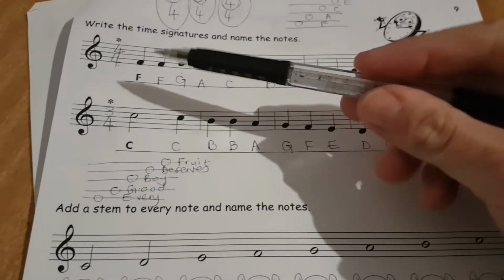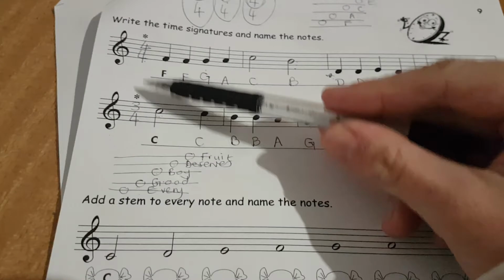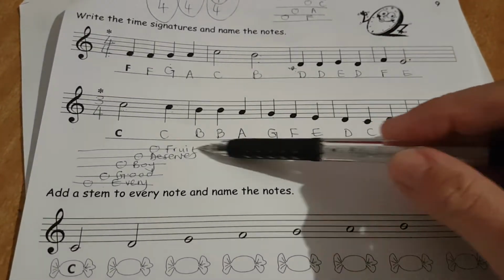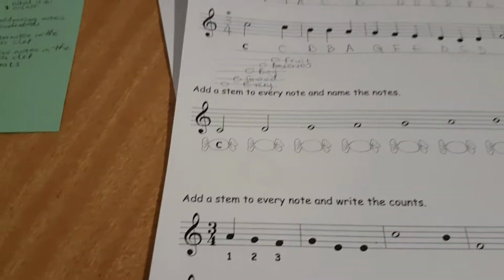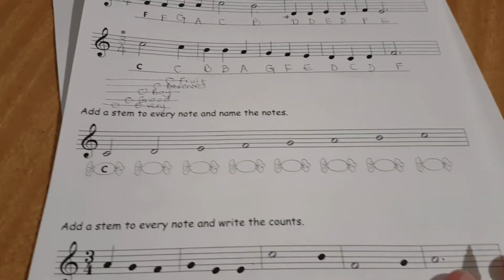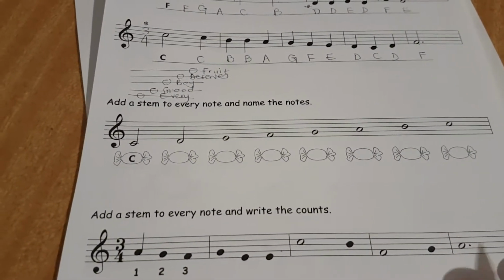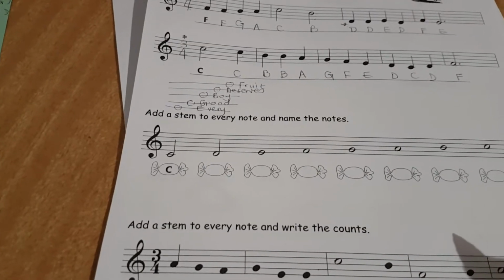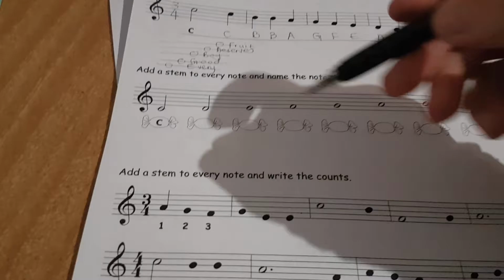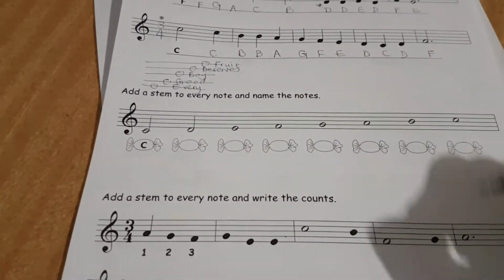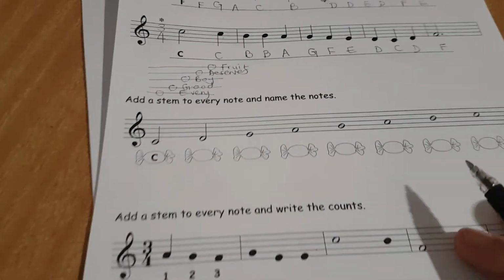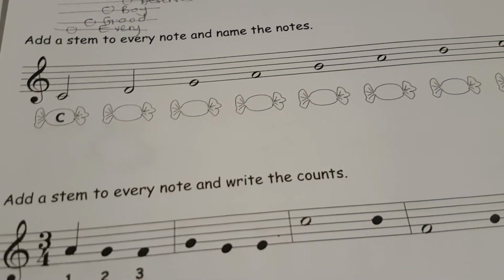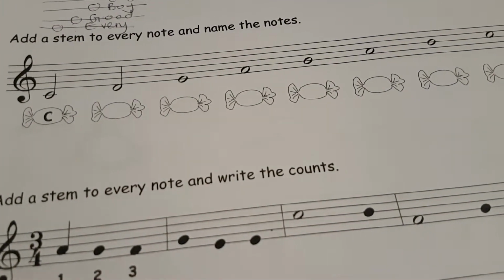Okay, so I hope you understand time signatures, how many beats there are on a bar, and then the note names, letter names. That's what we've done there. Now, for the next bit, these guys want you to add stems. Now, the golden rule with adding a stem, that means a leg that goes up or goes down. Okay, is that now I'm just going to put my camera down and I hope it doesn't fall over. I just want to show you guys something.